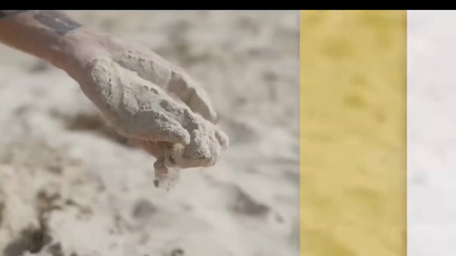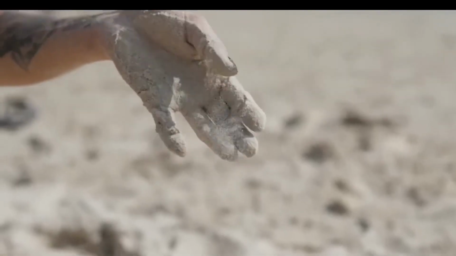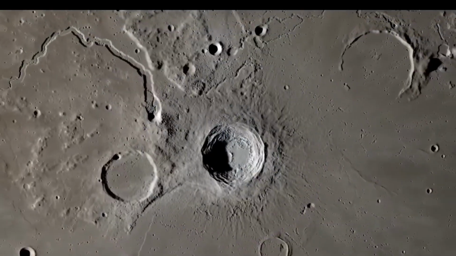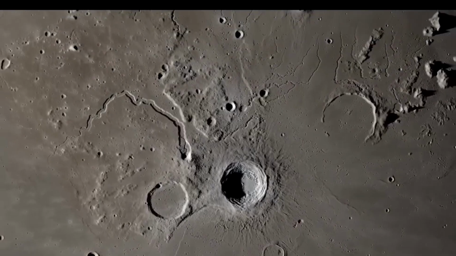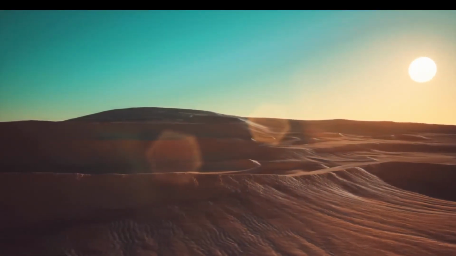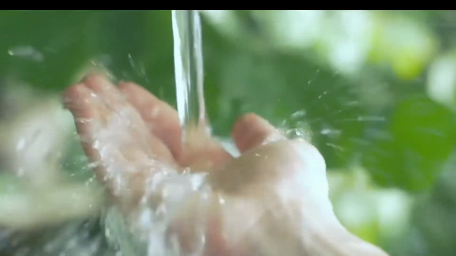Imagine you have a handful of sand, and you spread the grains of sand out so far that no grain touches another grain. An individual grain of sand represents a single molecule of water, and this is what we observe on the sunlit surface of the moon. The sunlit moon, however, has 100 times less water than the Sahara Desert, but the poles of the moon may contain tons of ice. So, is there water on the moon?